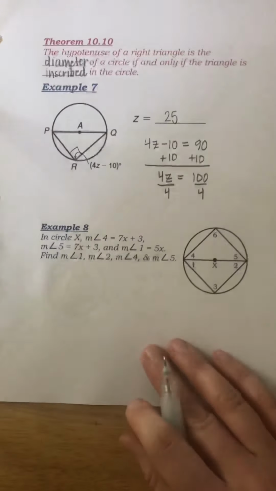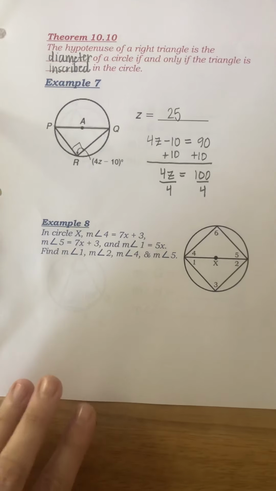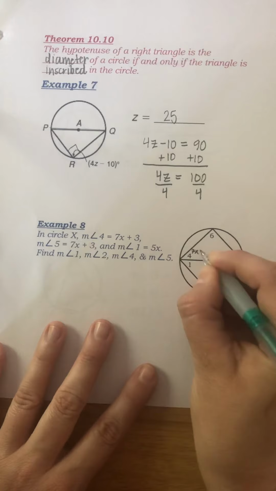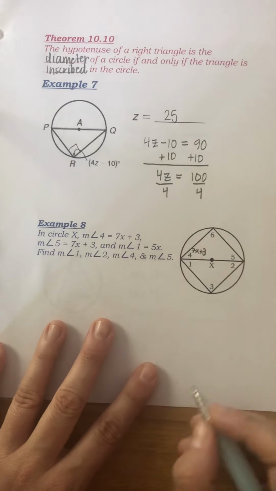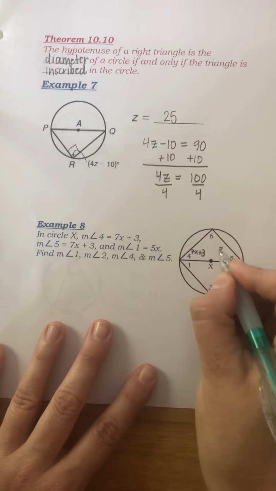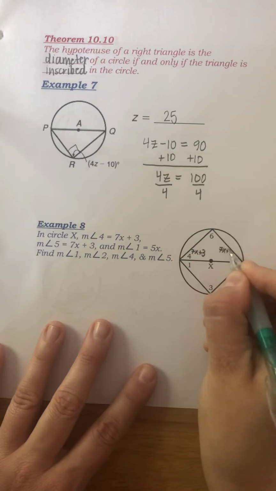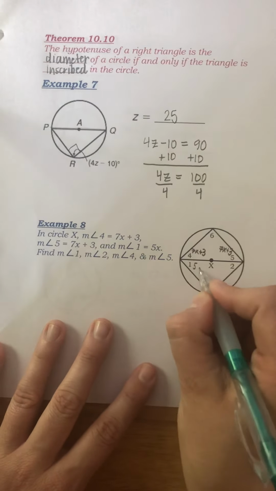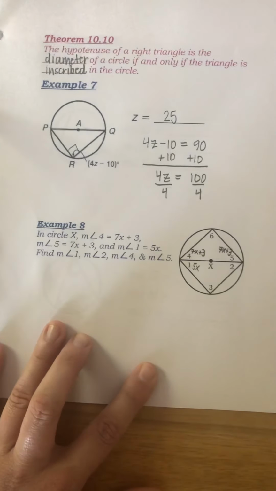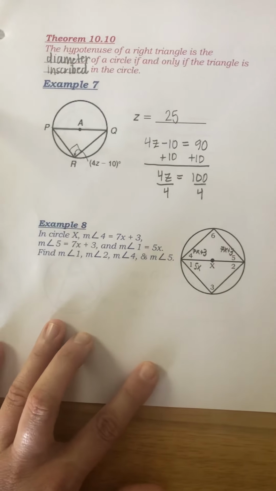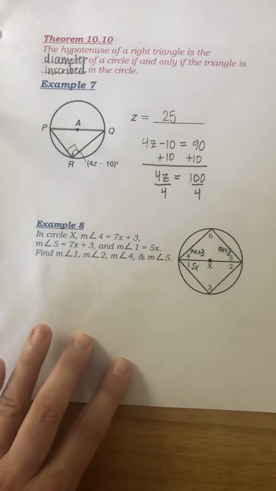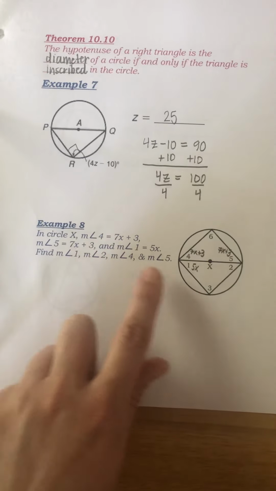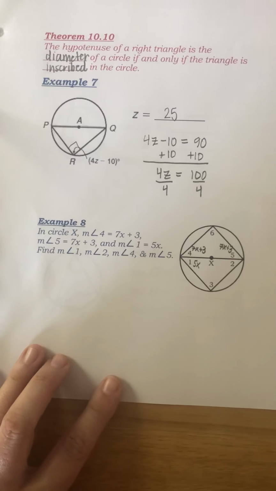All right, let's take a look at example number 8. So it says the measure of angle 4 is 7x plus 3. The measure of angle 5 is also 7x plus 3. The measure of angle 1 is 5x. And they don't tell us anything at all about the measure of angle 2. But what they're asking us to find is the measures of angle 1, 2, 4, and 5. So let's take a look at our picture.